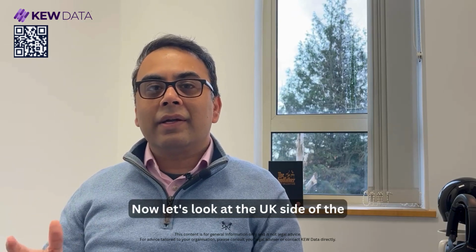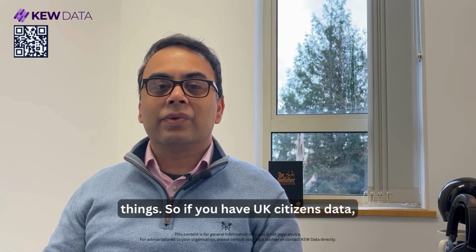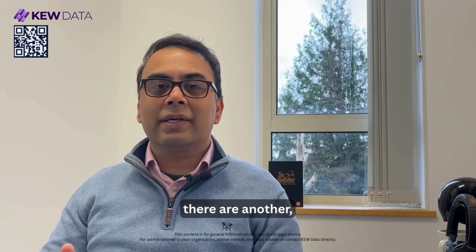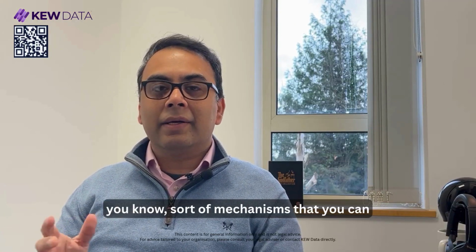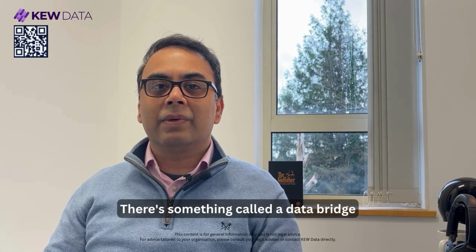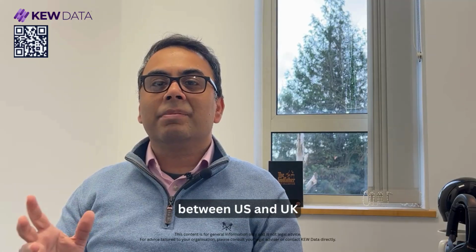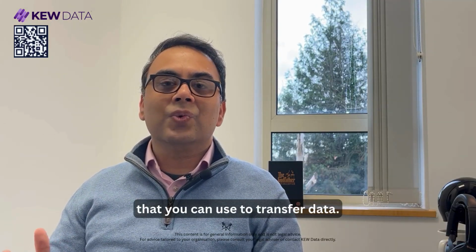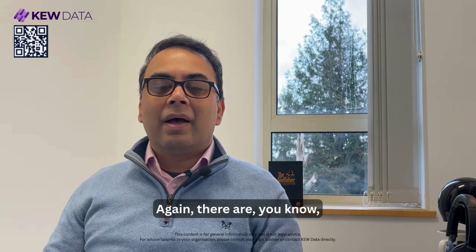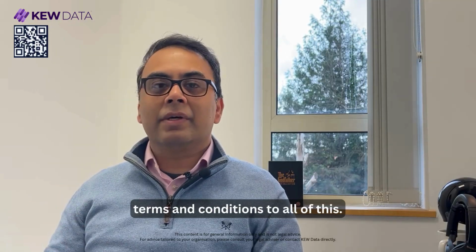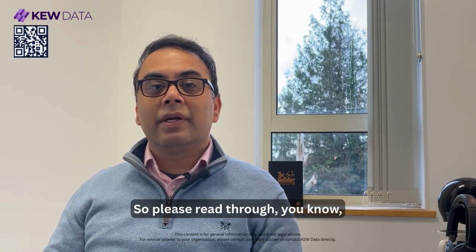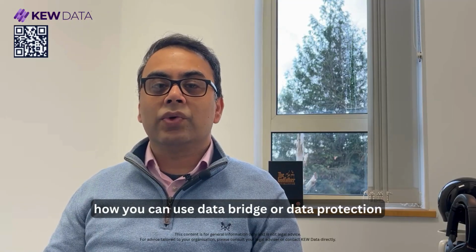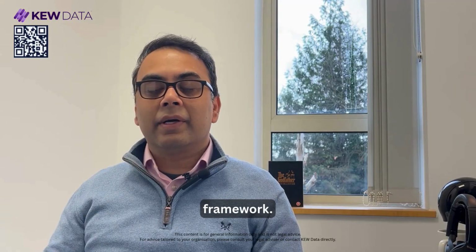Now let's look at the UK side of things. So if you have UK citizens' data and you want to transfer that to US, there are another sort of mechanisms that you can use. There's something called a data bridge between US and UK that you can use to transfer data. Again, there are terms and conditions to all of this. So please read through how you can use data bridge or data protection framework.